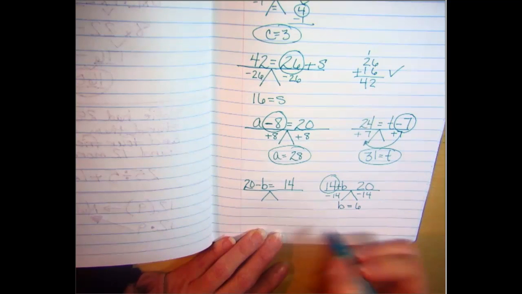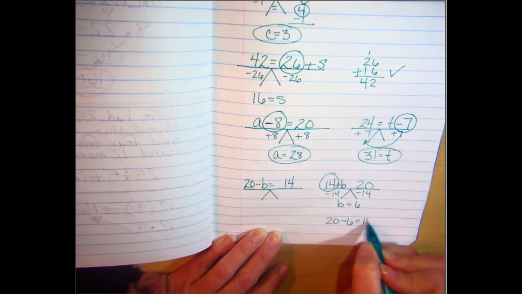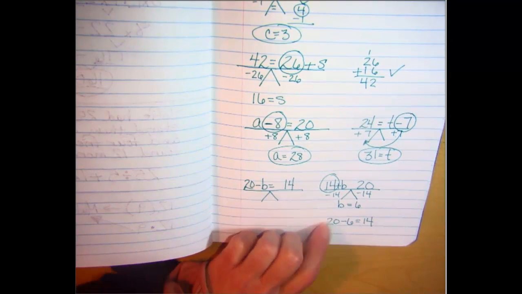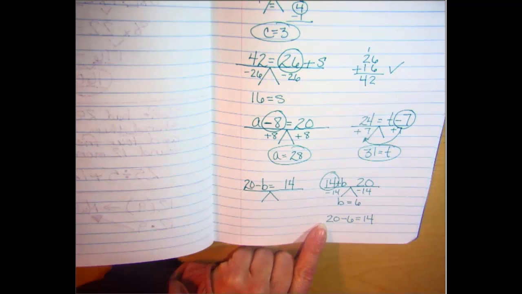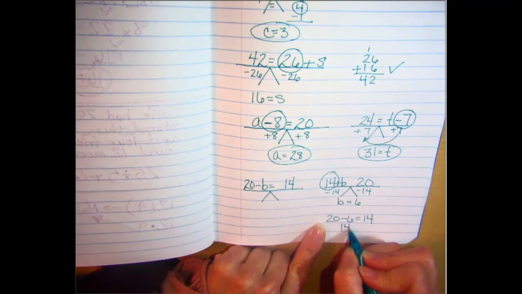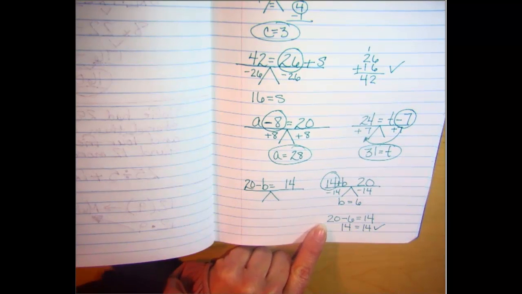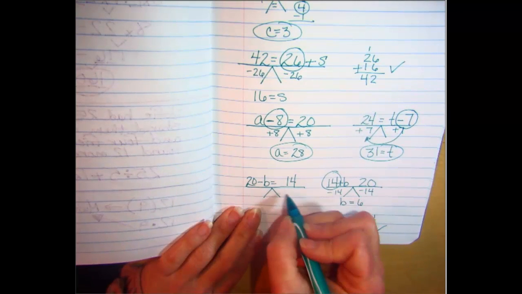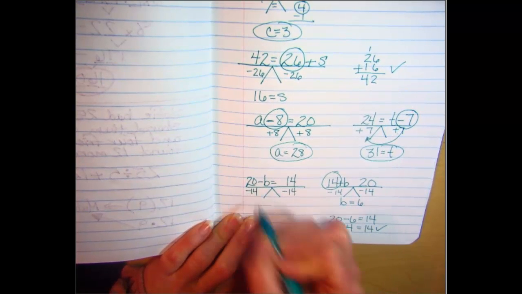Can I plug it back into the equation, 20 minus 6 equals 14, and have a true numerical expression? Or equation? 20 minus 6 is 14, and 14 is equal to 14, so it checks out. Couldn't you do 20 minus 14 equals 6 on that side though, instead of the answer? So you want to put it on this side and do it like this?